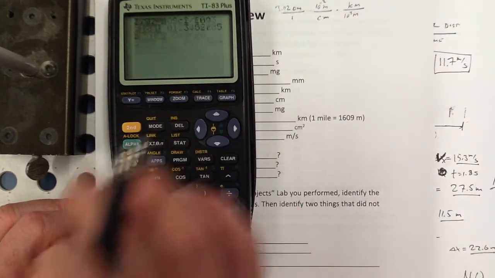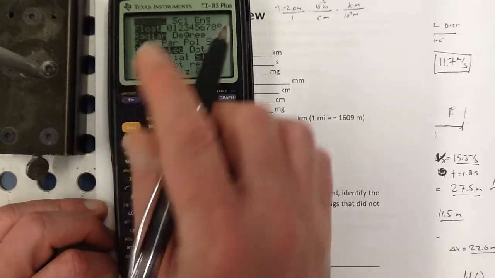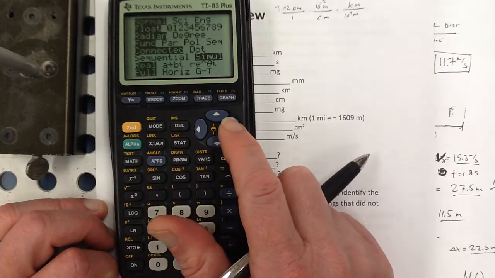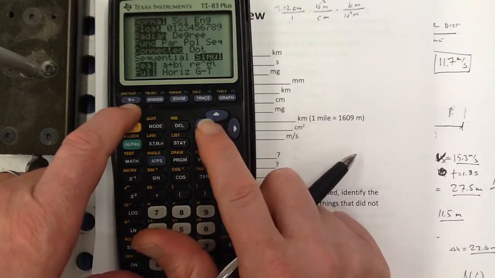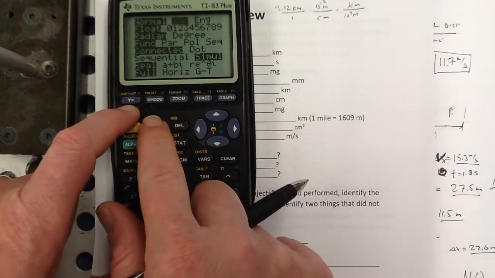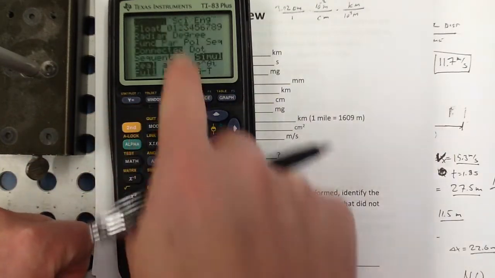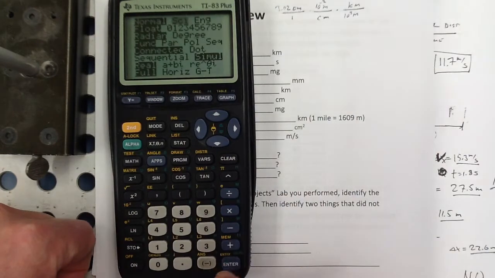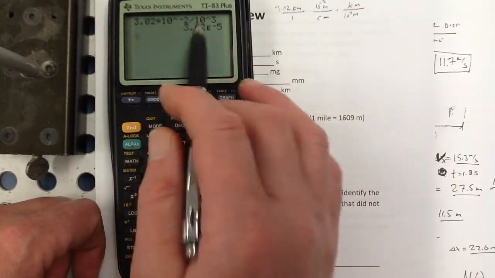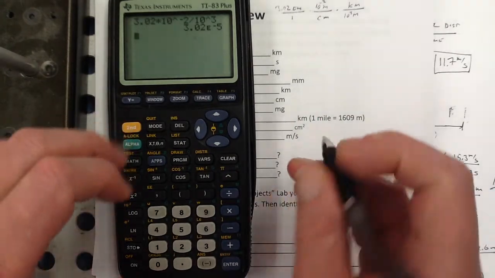And now my calculator is in normal mode, but it decided to give that to me in scientific notation anyway. Sometimes your calculator will do that. If your calculator doesn't give it to you in scientific notation, but you would like it to, just hit mode and you can go over to that. If you've got some other kind of calculator, there should be an option to go to that SCI mode.